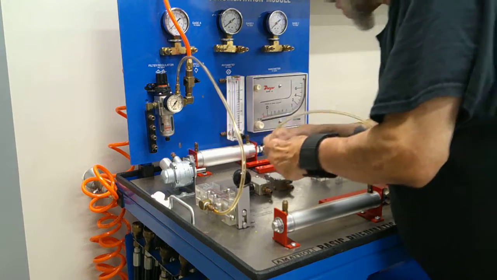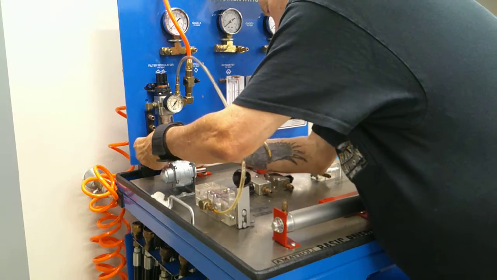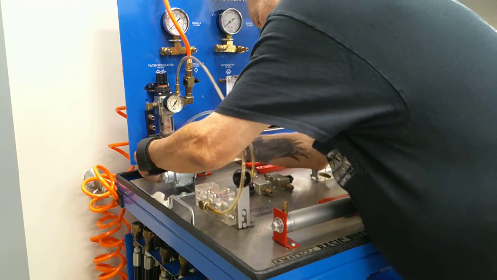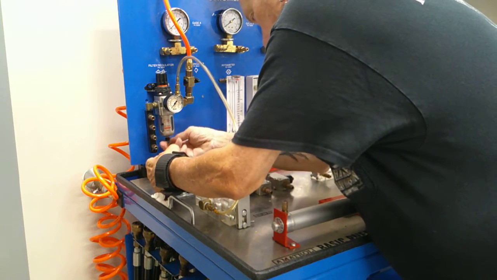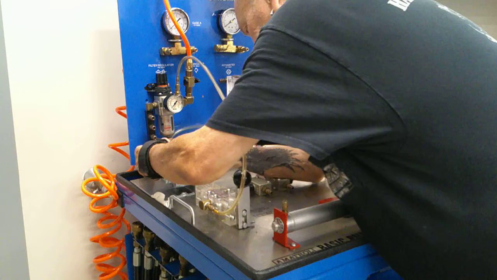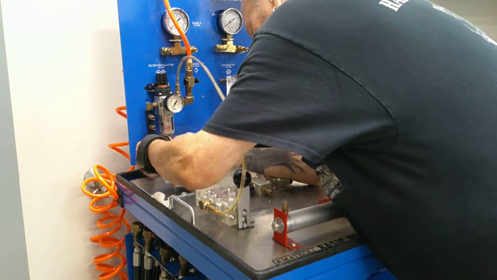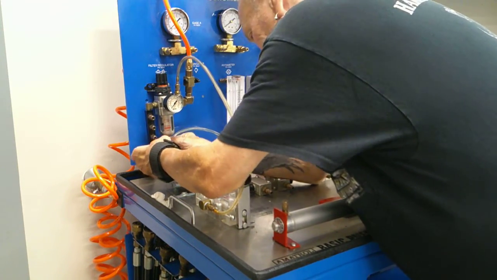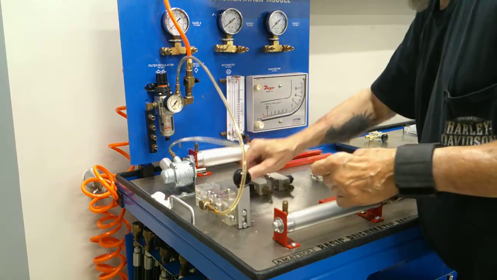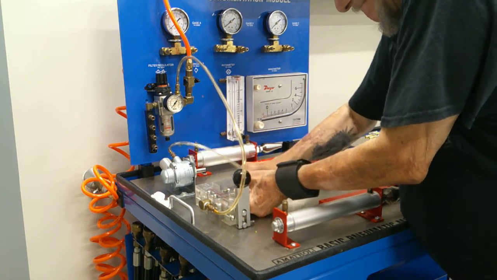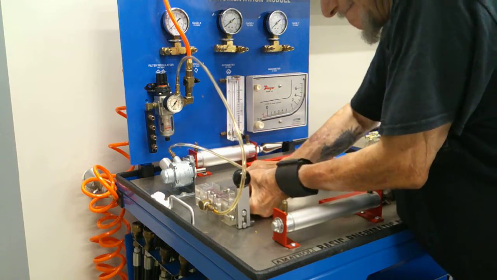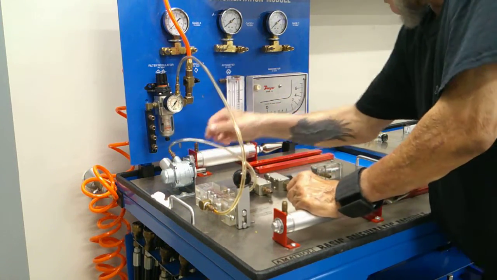Some of these snap connectors are a little difficult and a little tricky to get in, and you really have to work at them sometimes. The one thing you definitely don't want to do is you want to make sure that that thing's tight, because you don't want an air line to break loose. That would be a bad thing. So we've got our snaps in, we're good.